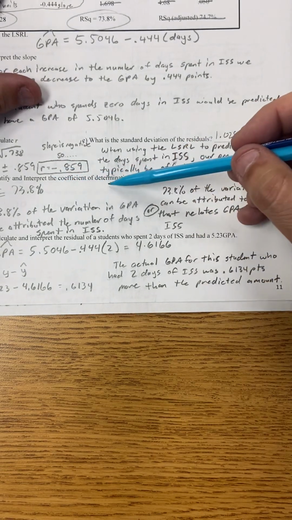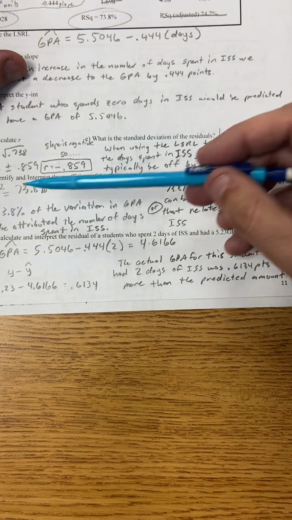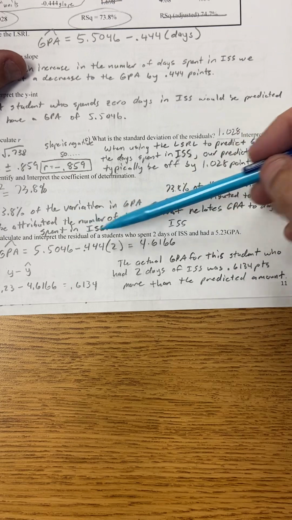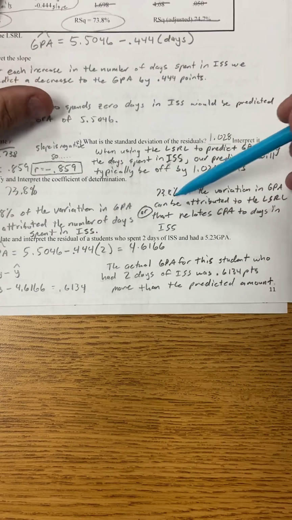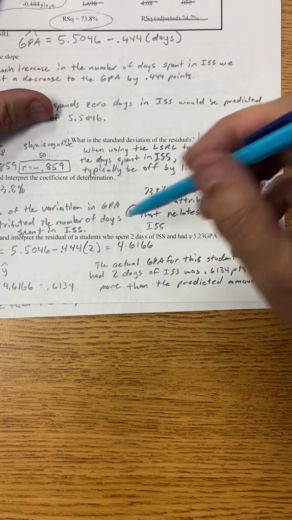Identify and interpret the coefficient of determination. 73.8% of the variation in GPA can be attributed to the number of days spent in ISS. That's the easier one. The other one may be more perfect, but this is easier and acceptable.